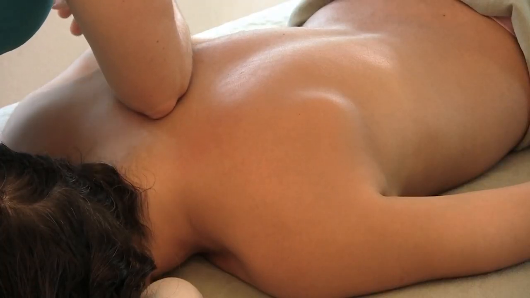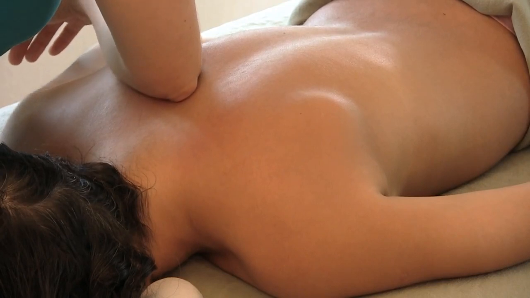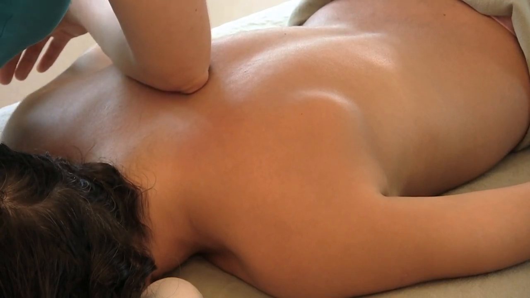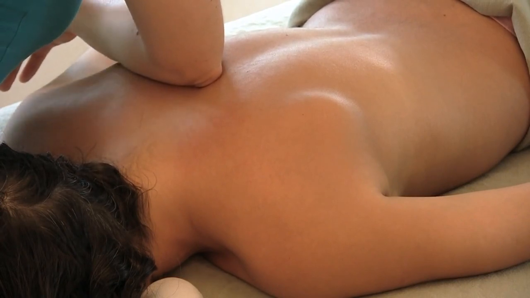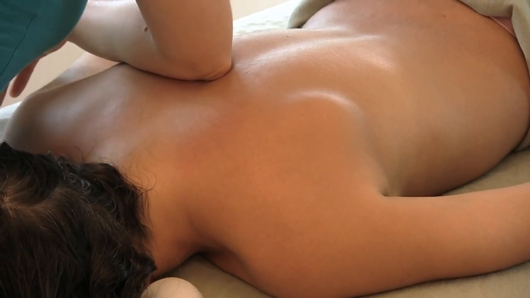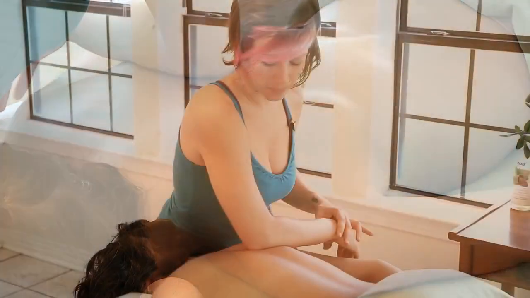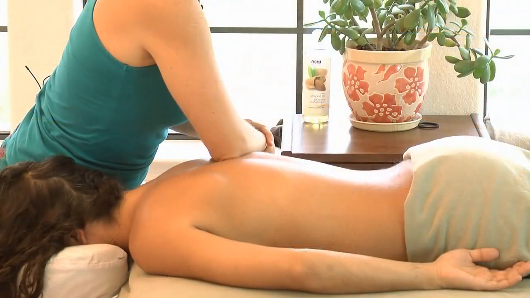So working nice and slow as I make my way down the spine, it's like squeezing a tube of toothpaste. So it's literally squeezing lactic acid and toxins out of the tissue, making way for fresh blood.